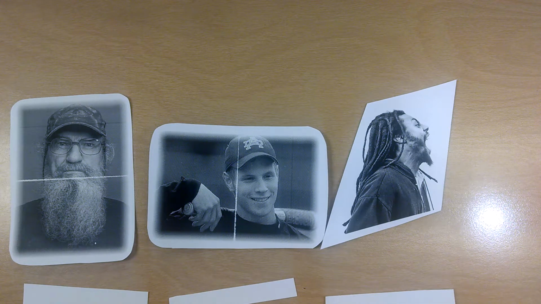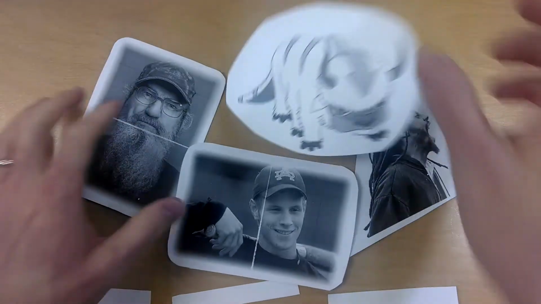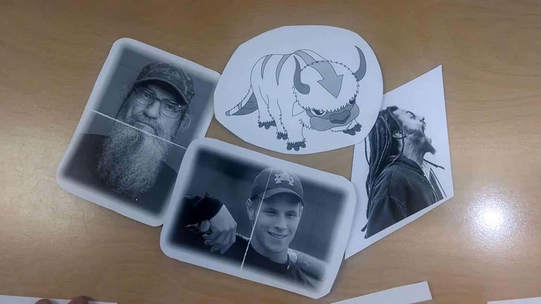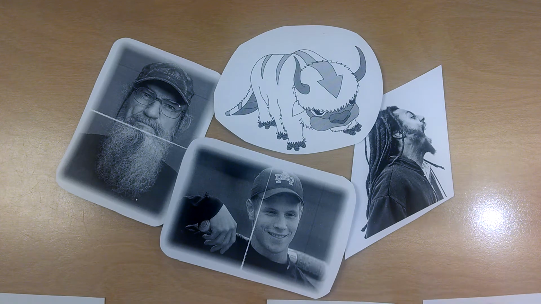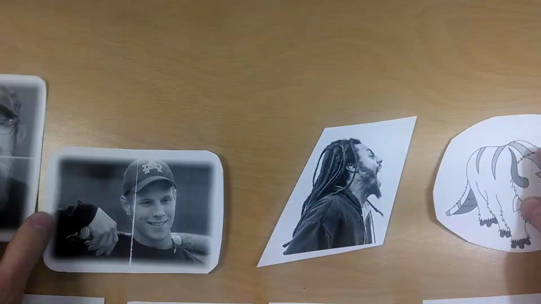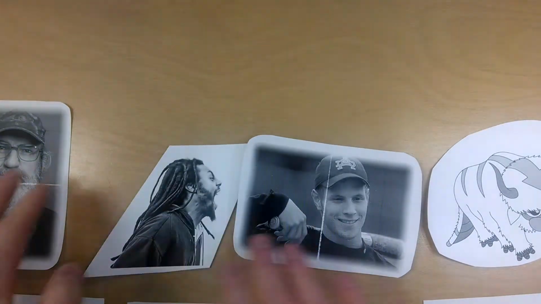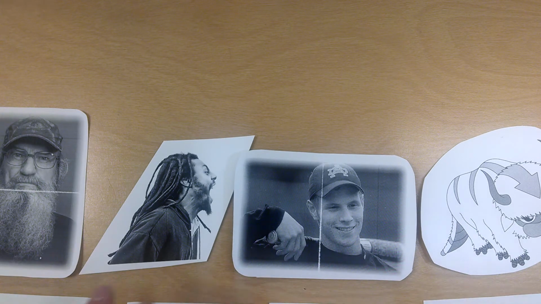Okay, so what if there was, let's throw in one more person. Let's throw in Appa. Okay, so now we've got 4. We want to see how many different unique arrangements, how many different unique orders. So now here's 1, and then here's 2, and I'll be honest with you, I don't know that I could keep concentrating on how many different arrangements there are. So let's look for a shortcut.